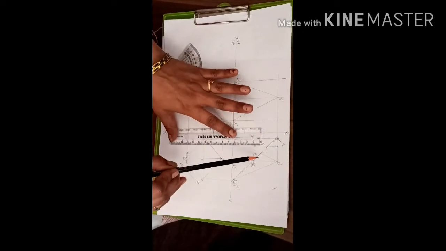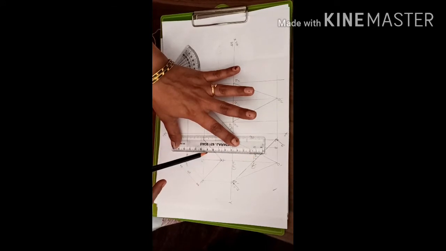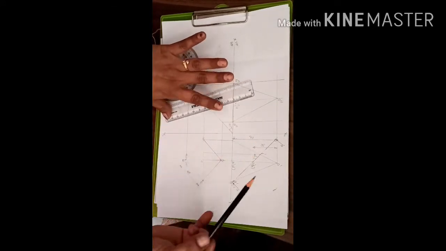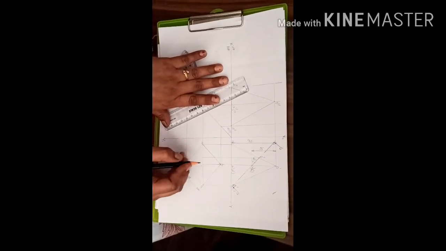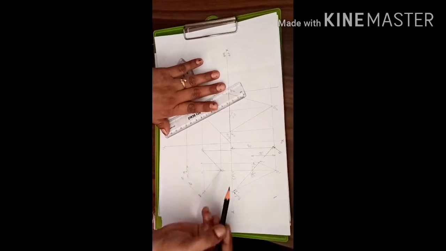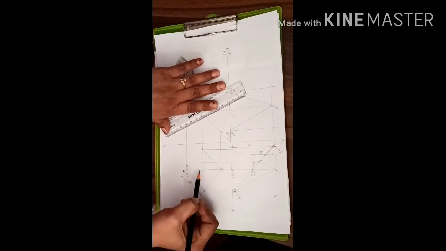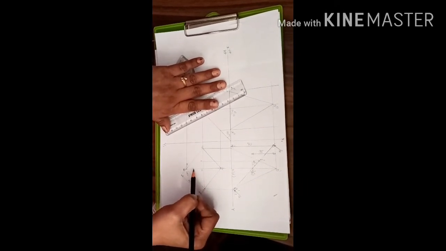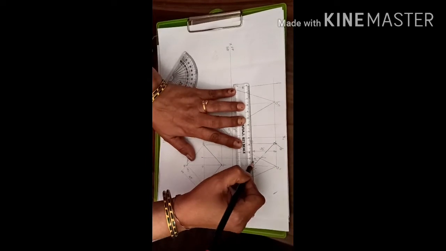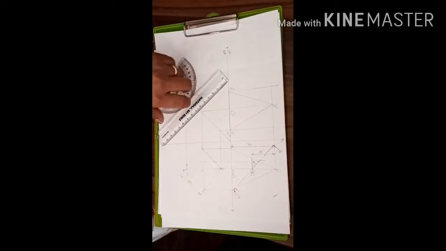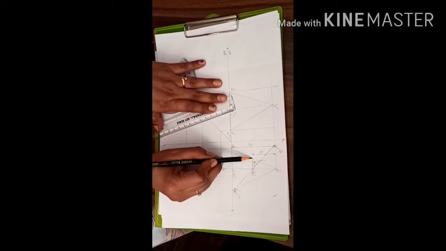Now I will draw projections from these points to the top view. Let me draw projection lines from 1 dash. This point is for OA, so this point is called point 1. Now from 2 dash again I will draw a projection. Since it is a vertical line, I cannot find where point 2 lies. So the procedure we have to follow is to draw a small horizontal line from 2 dash to this slant edge.